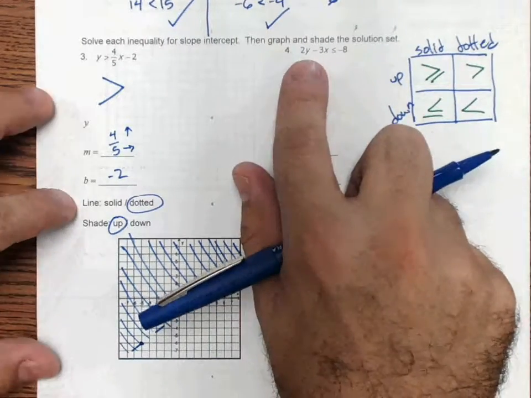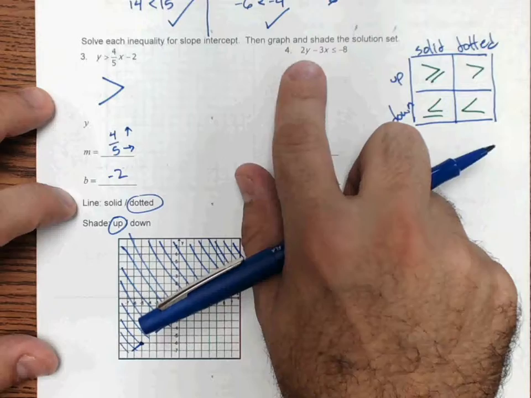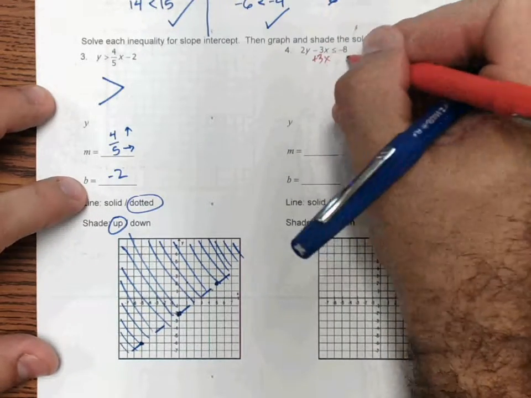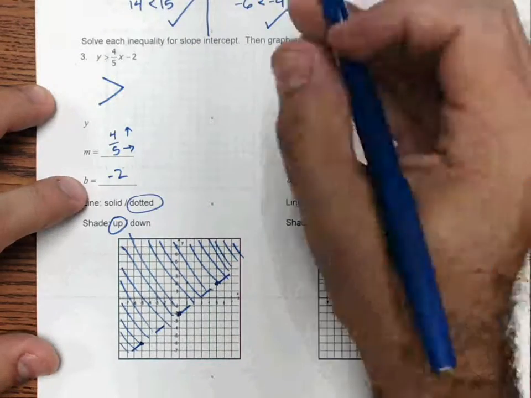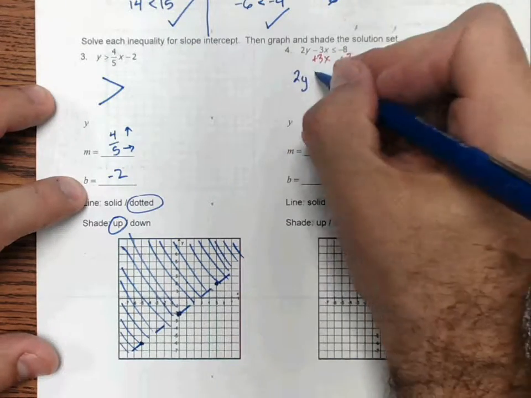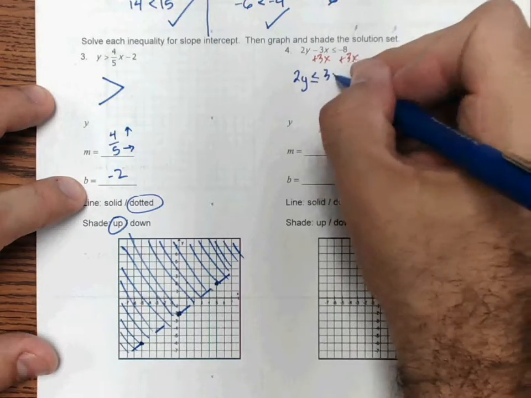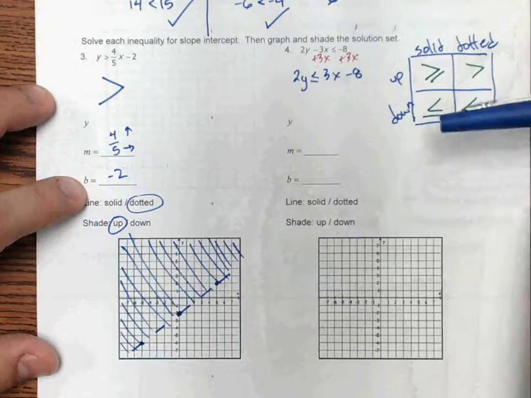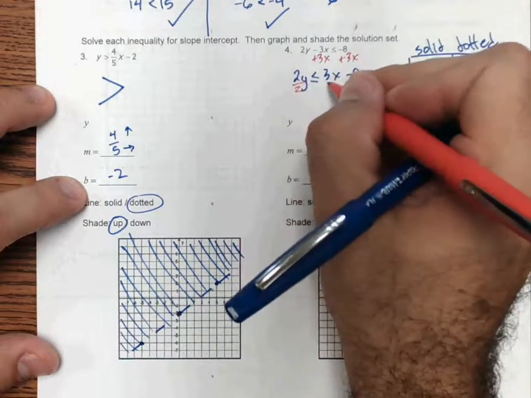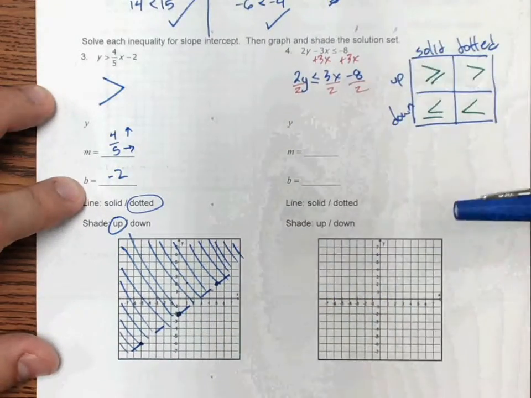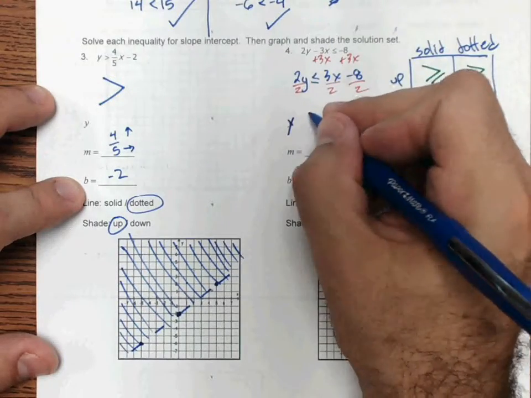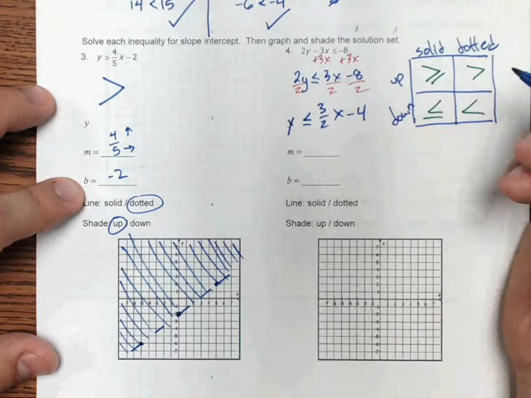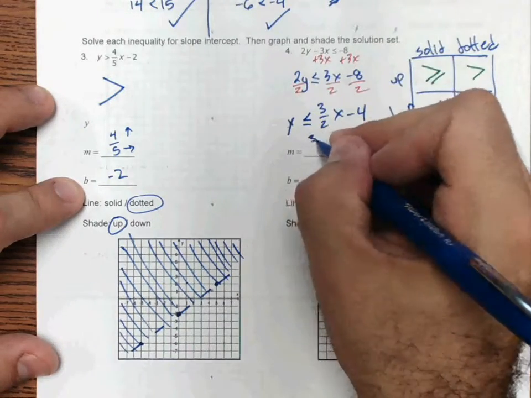The next one we actually need to solve, so we need to get the y by itself. The first thing we're going to do on this problem is to add 3x to both sides, which will give me 2y is less than or equal to 3x minus 8. Then I need to get rid of that 2. To do that, I'm going to divide everything by 2, which gives me y is less than or equal to 3 over 2x minus 4.